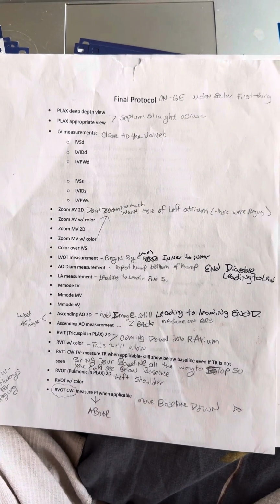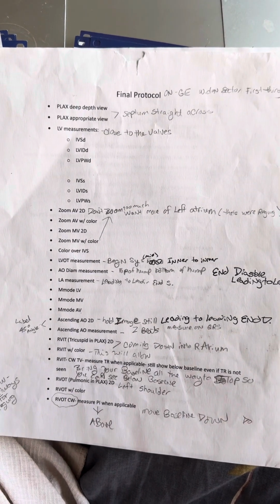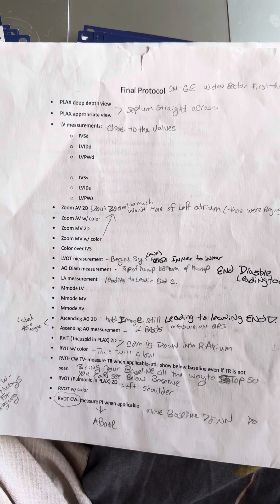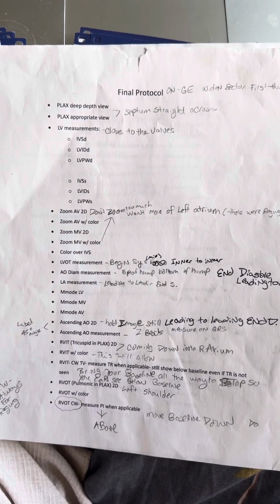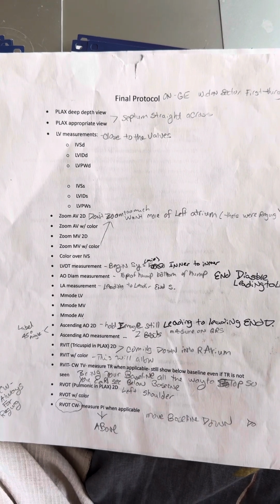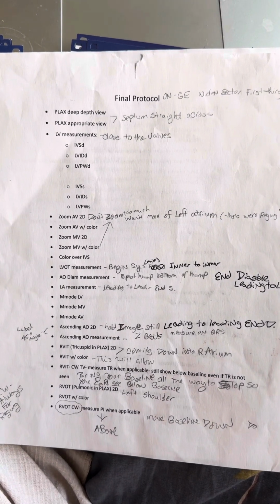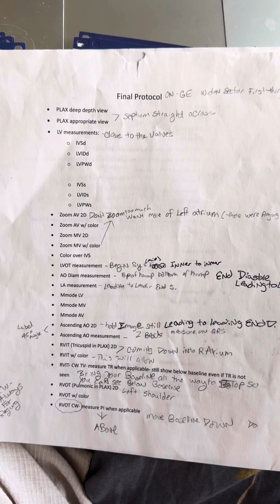Next, you will do ascending aorta and the measurement. You want to measure on end diastole, leading to leading.